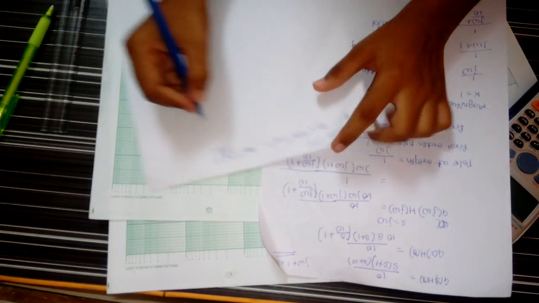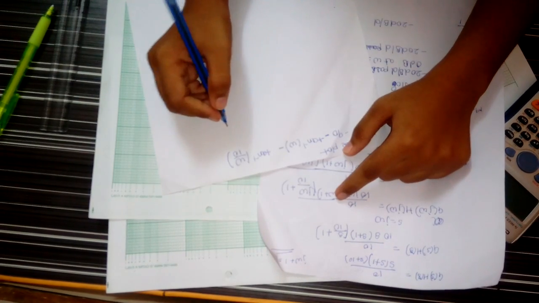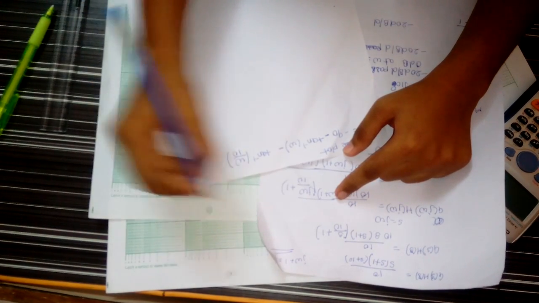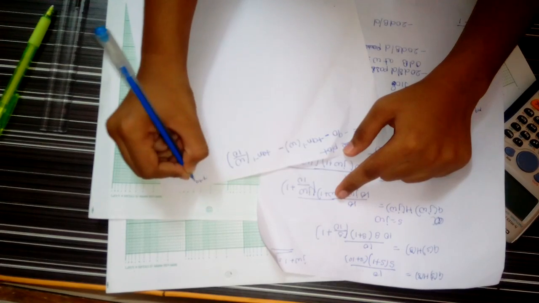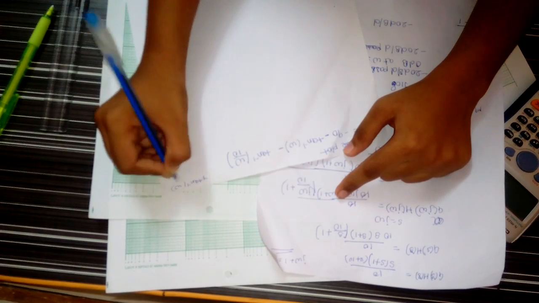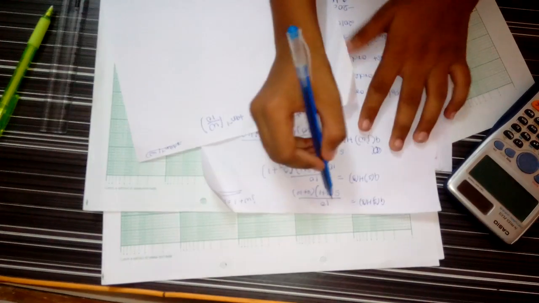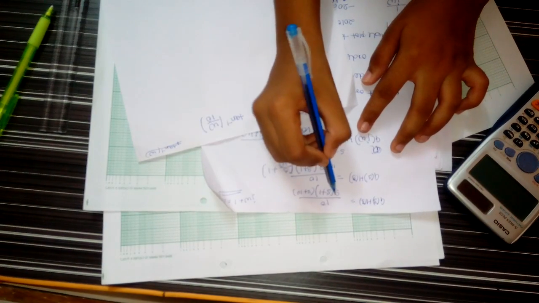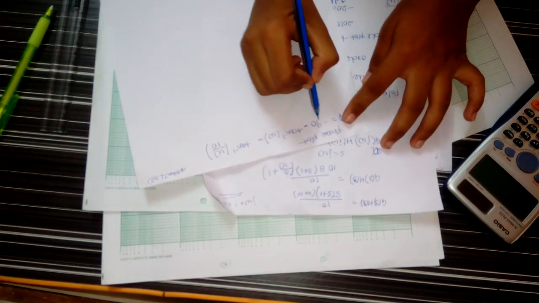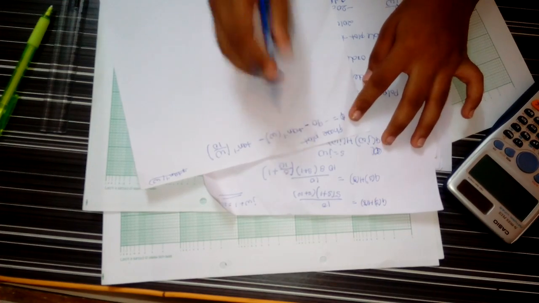Alright, if there is a zero, then you will take plus tan inverse of something, whatever it will be. Or if there is an s square, then it will be minus 180 degrees. Remember this.